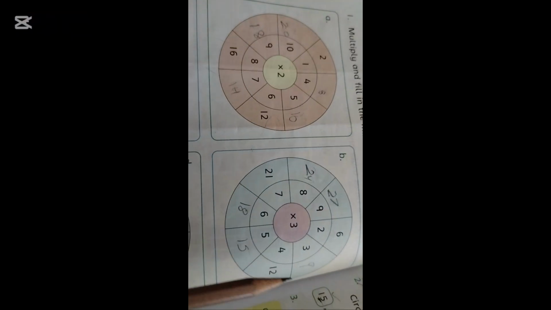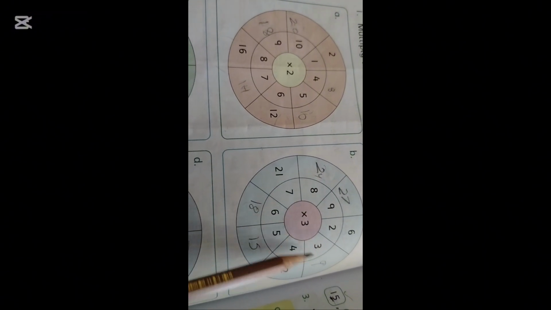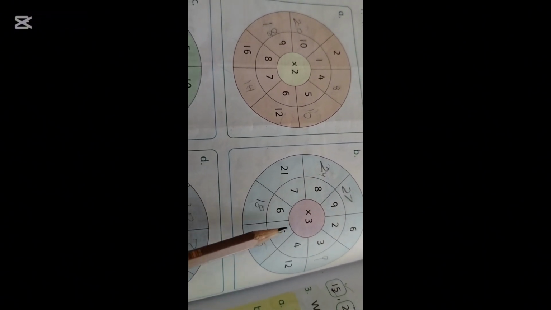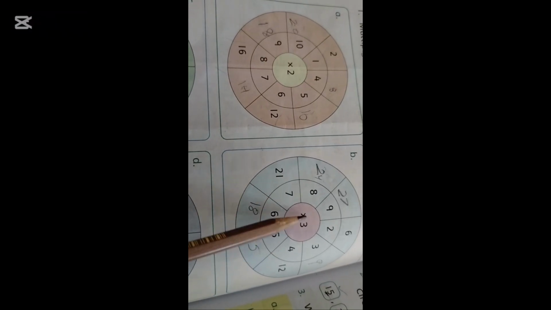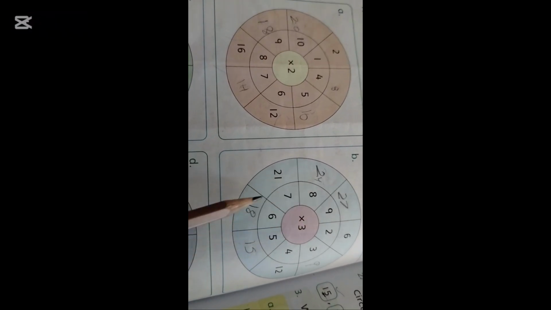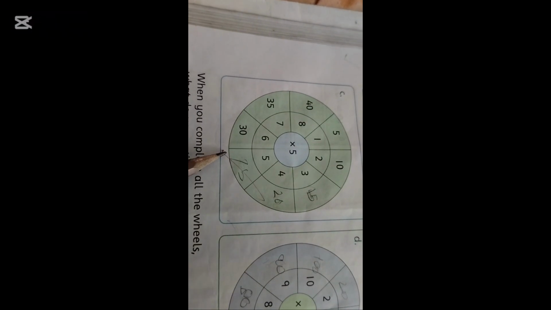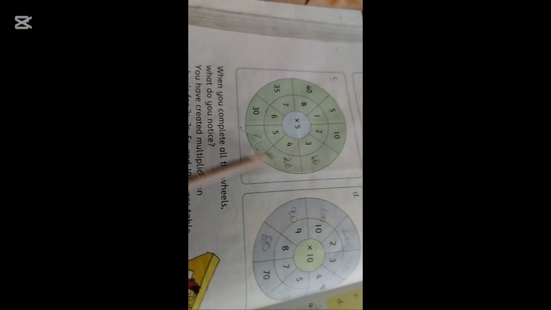So the next one we see that 3 times 2 is 6, 3 times 3 is 9, 3 times 4 is 12, 5 times 3 is 15, 6 times 3 is 18, 7 times 3 is 21, 8 times 3 is 24, 9 times 3 is 27. So in the same pattern we complete these twos.